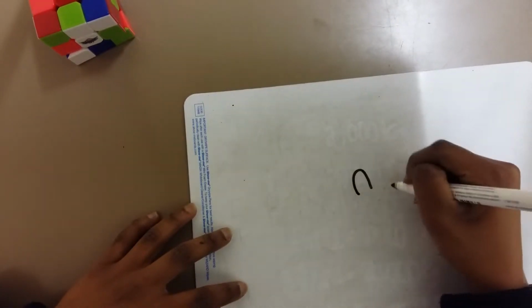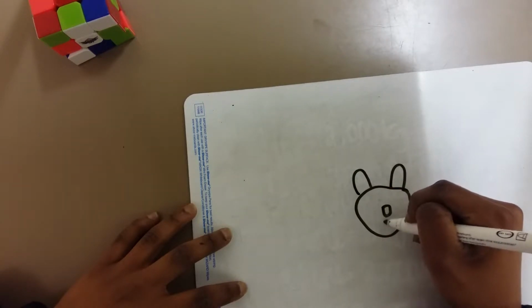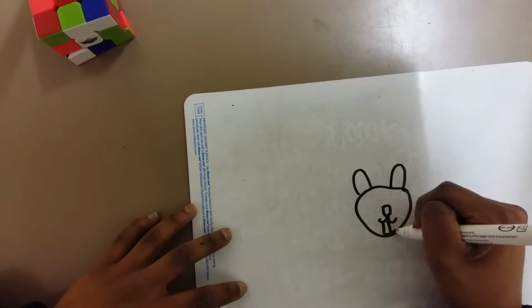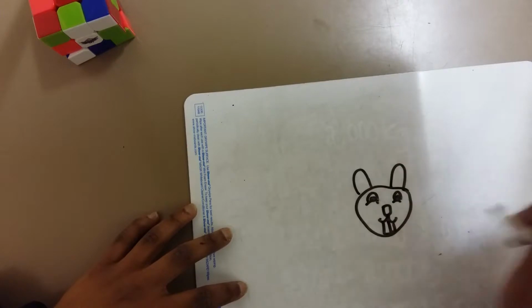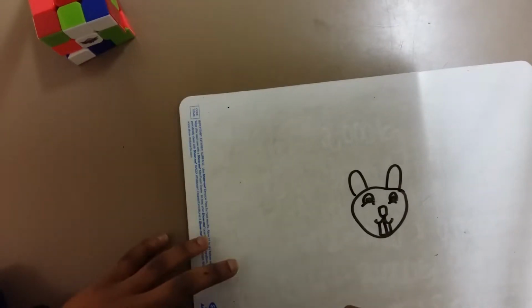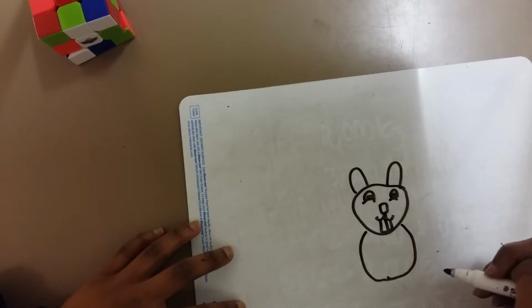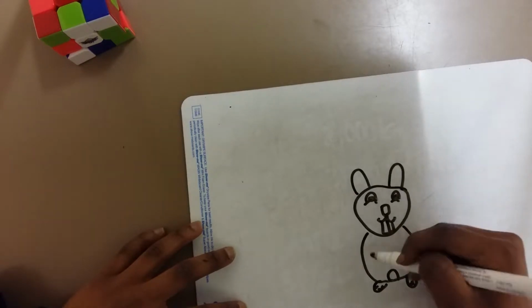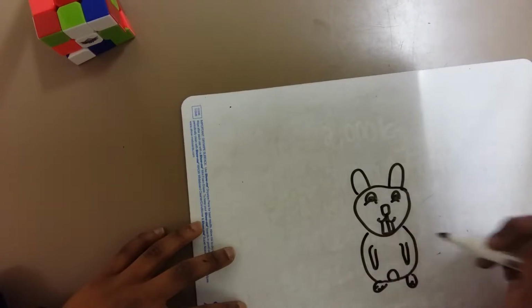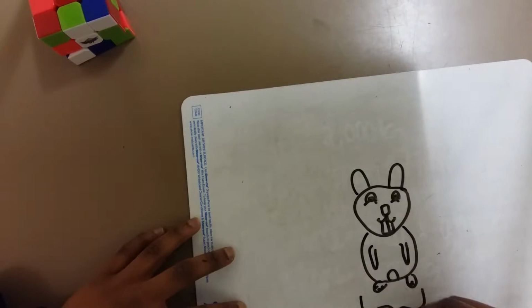So, this is our pet rabbit. Oh, look at our pet rabbit. We'll call it Tut Tut. Okay, our pet rabbit Tut Tut has a mass... slightly deformed rabbit. We'll just go with it. He has a mass of 5 kilograms.